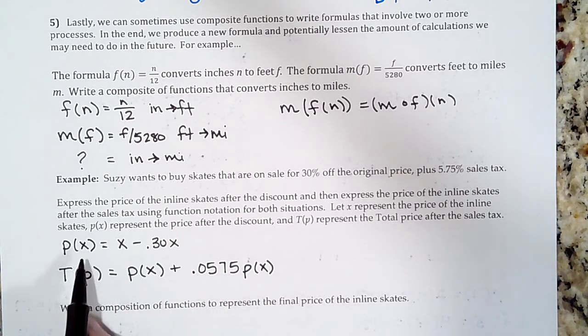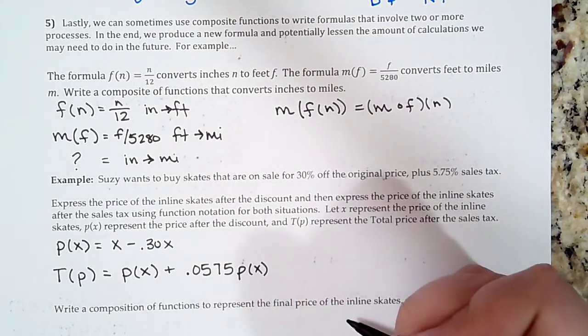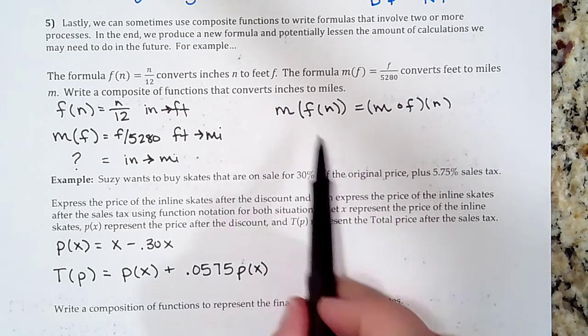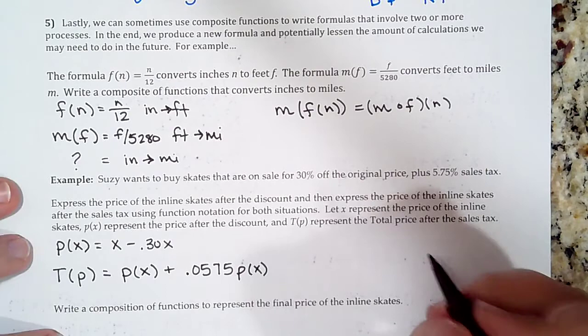However, because we know what p of x is, we can actually plug p of x into our t of p formula so that we have one less thing to calculate. And I could have done that up here as well, but with feet and miles, it seems pretty simple.